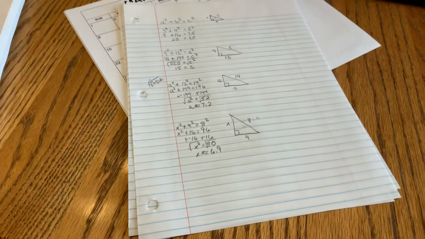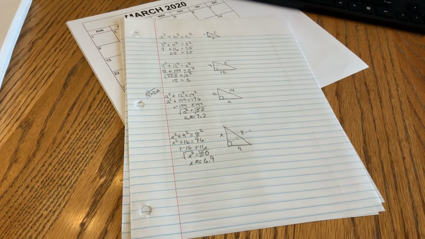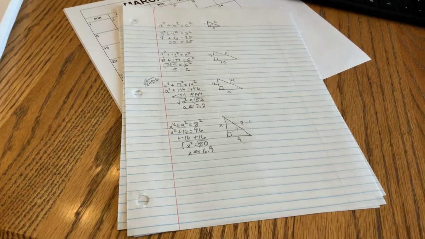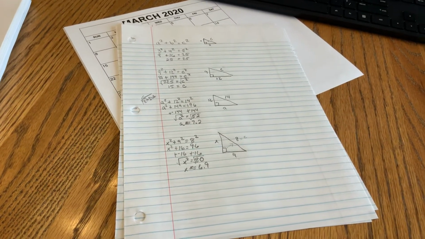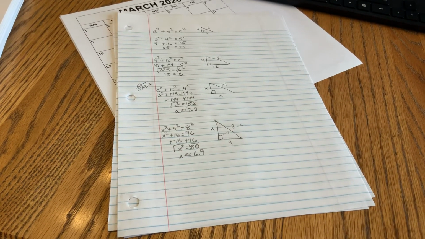If you have more questions, there are 4 examples: 2 where you're looking for c and 2 where you're looking for either a or b. If you have questions, send me an email or send me a message on Teams. Hopefully we can all get it figured out.